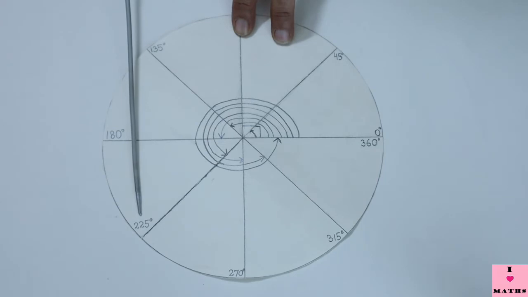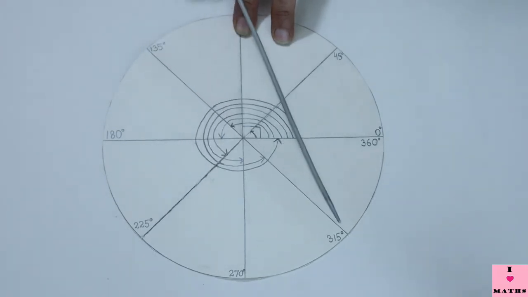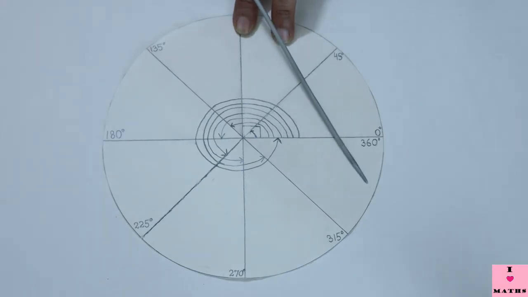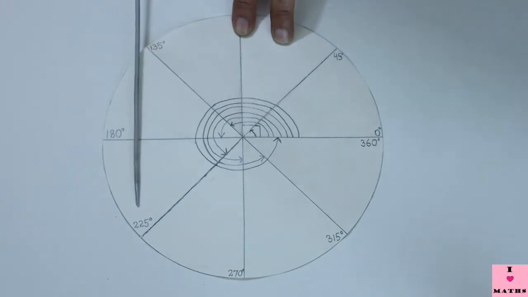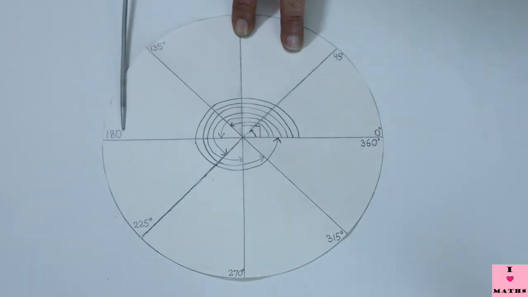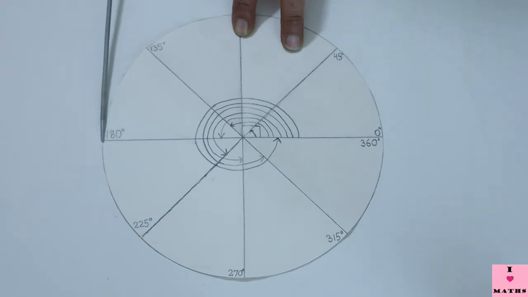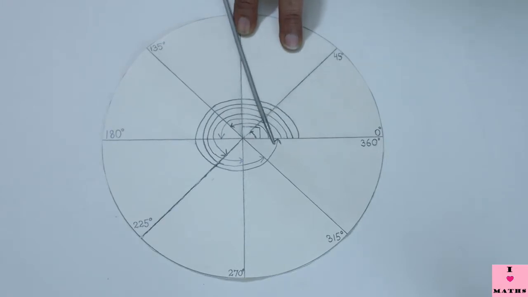Now you can see there are 225 degrees, 270 degrees, 315 degrees, and so on. These angles are called reflex angles. I have not taught you about these because they will be taught to you in senior classes. I am just mentioning it to you. When an angle is more than 180 degrees and less than 360 degrees, that angle is called a reflex angle.